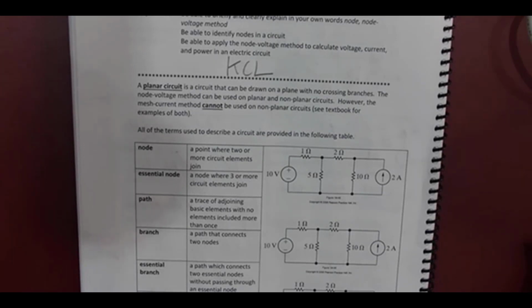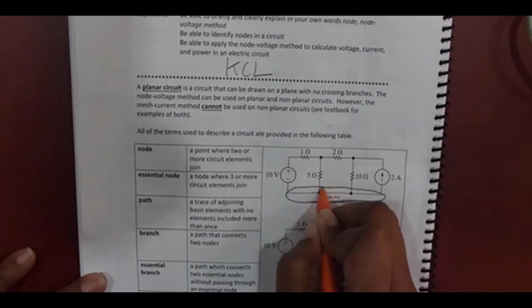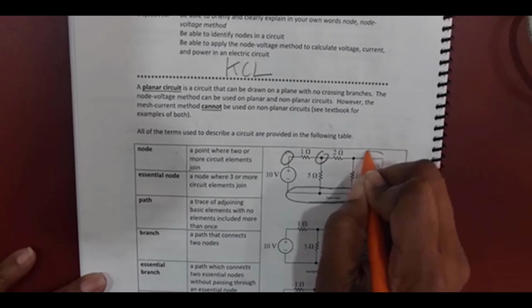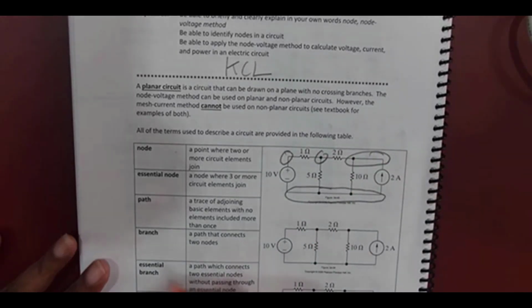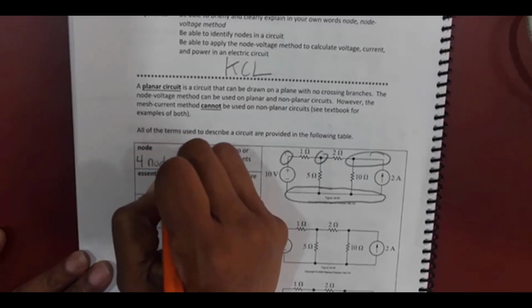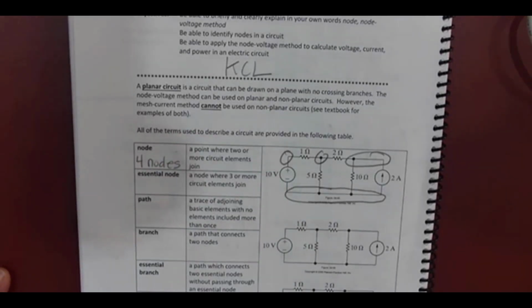How many nodes are in that circuit? Circle them. Do not count the dots. How many nodes? 4. There's 4 nodes. 1, 2, 3, 4. Do not count the dots. It just so happens there's 4 dots. Yeah, that's right, because notice there's 2 dots inside of one of the nodes.